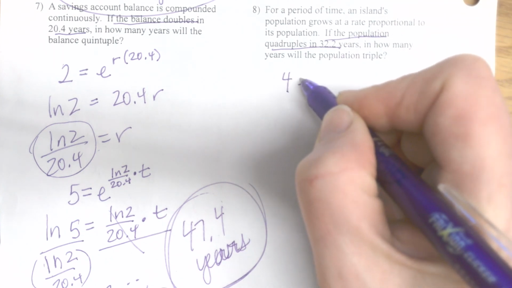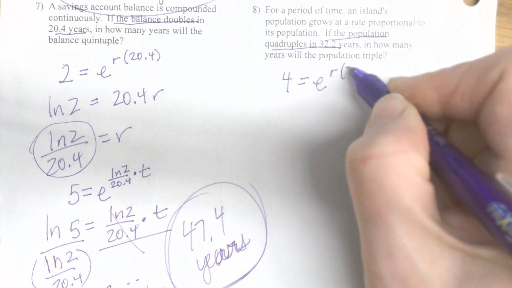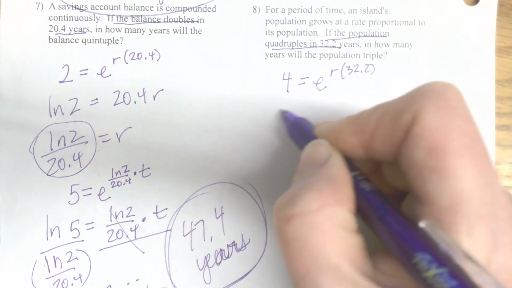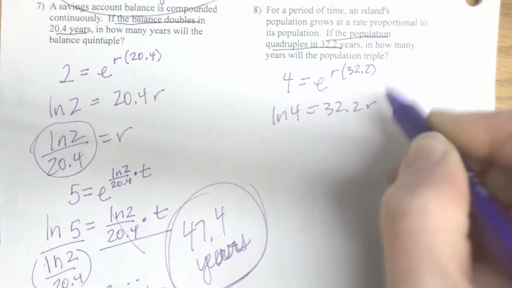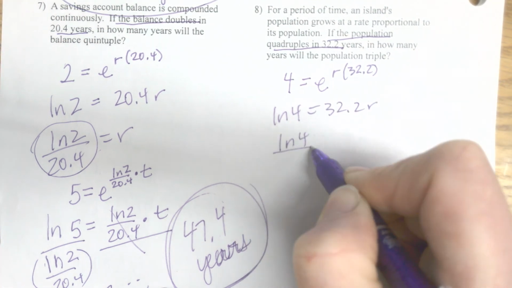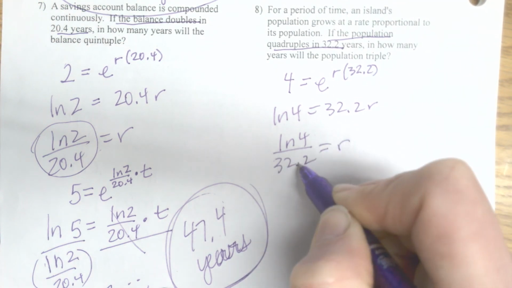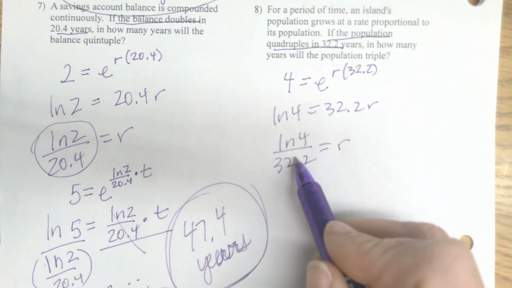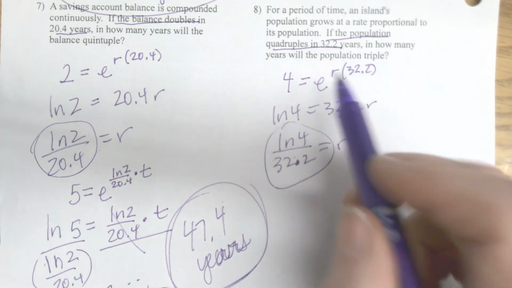I get 4 times the amount in 32.2 years. So ln4 will be 32.2 times r, or ln4 over 32.2 will be my rate. Again, I don't like to round, I like to keep it there.